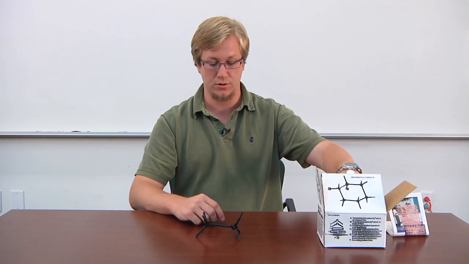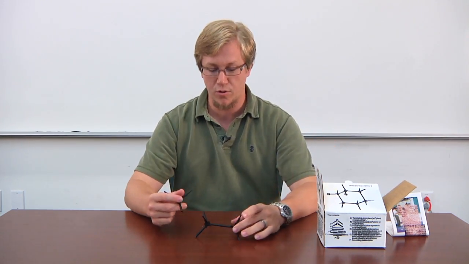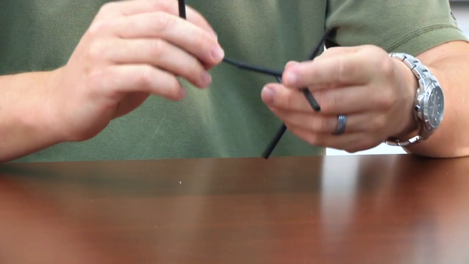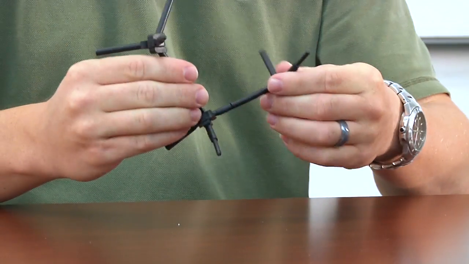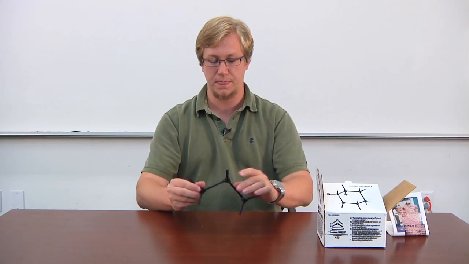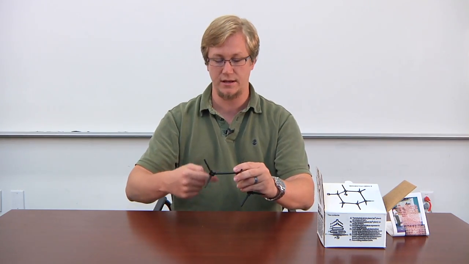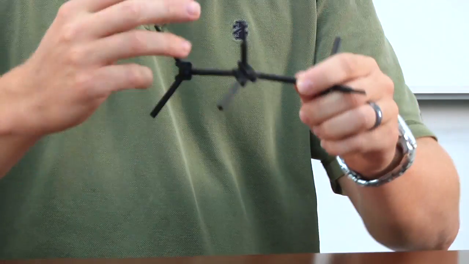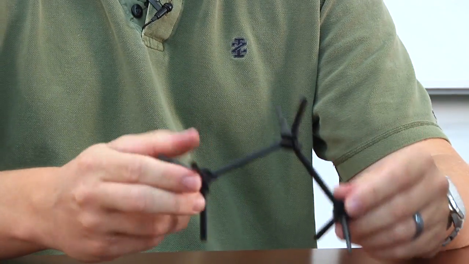And that is ethane. Now, in order to build propane, we would simply take another tetrahedral carbon, which I've already assembled, and just snap it onto the already assembled ethane. And now we have our basic propane. And we can see here that it rotates freely again. We can rotate it like this. You just see the free rotation about the single bonds.